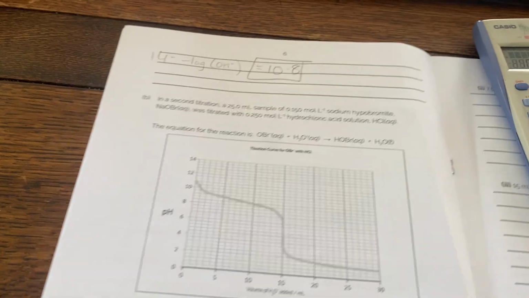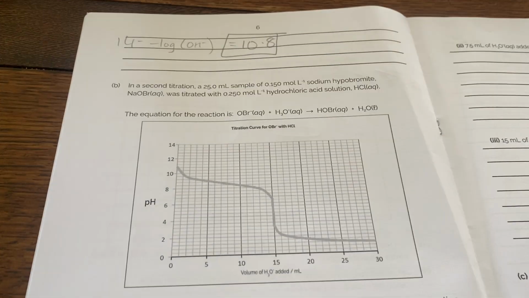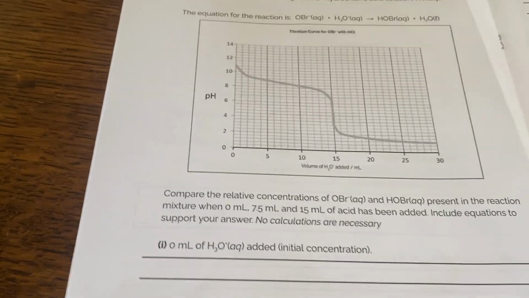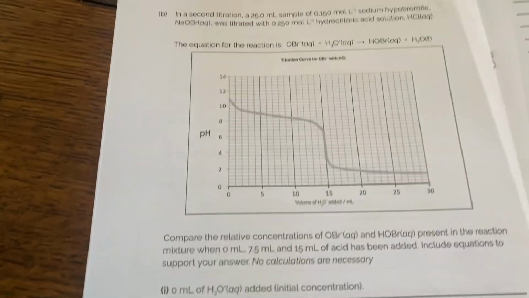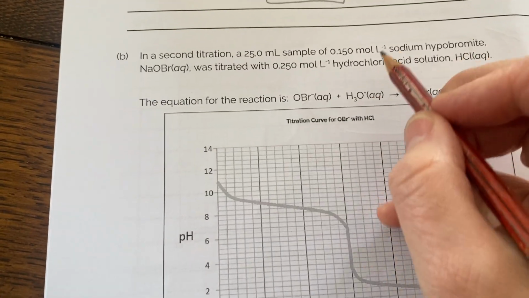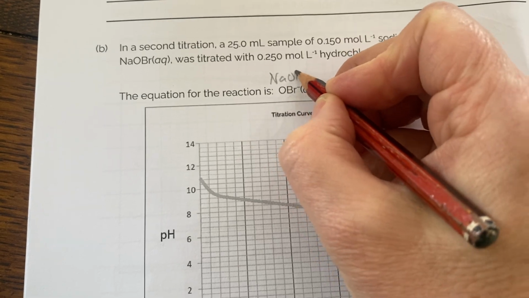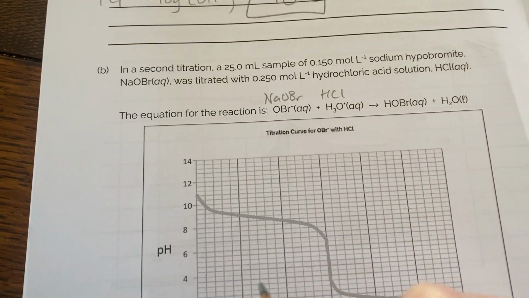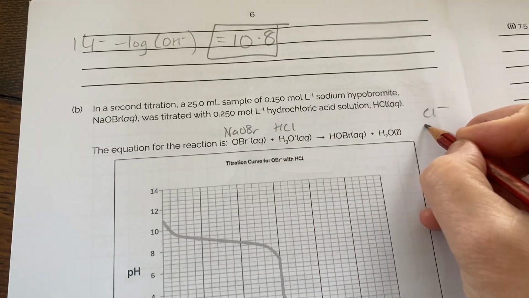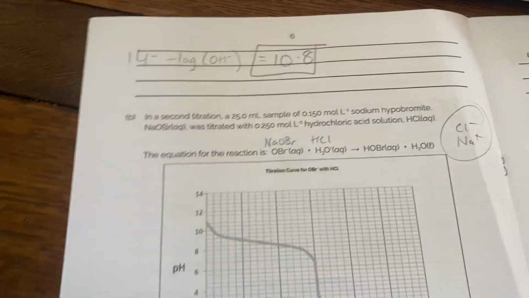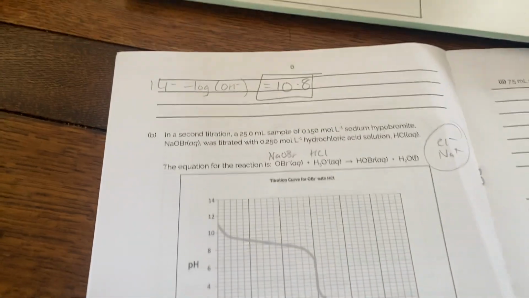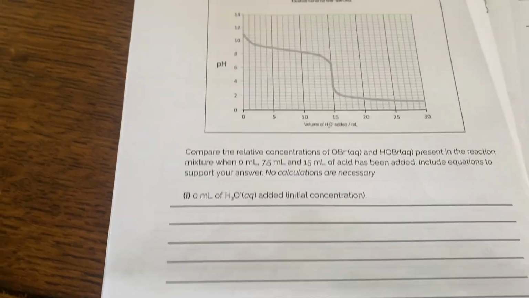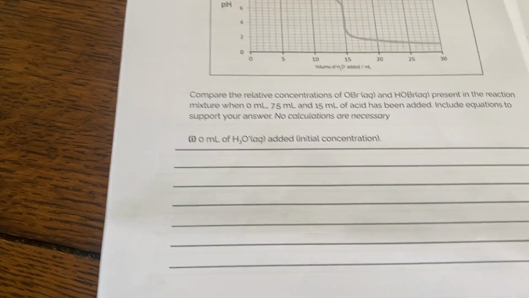to 3 significant figures. Actually, that was done reasonably well by a reasonable number of you, so great job. And we carry on. We've got a couple more questions to go. So we've got a different titration. And this was quite confusingly written, I guess, because they changed the NaOBr to just OBr minus and the HCl to just H3O plus. And so we presume that we've got some Cl minus and some Na plus ions floating around in solution here. As you know, these are irrelevant, so I'm just going to ignore them.